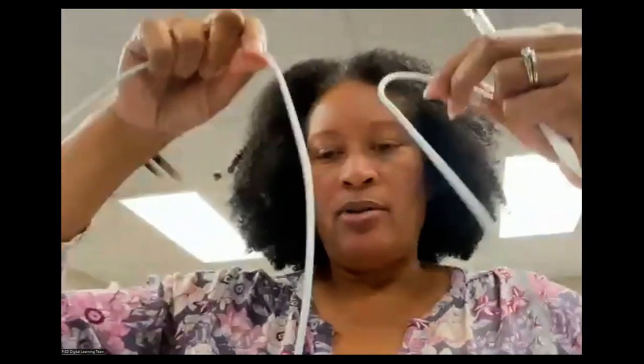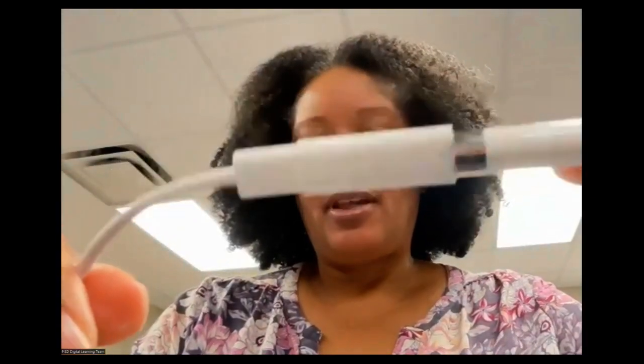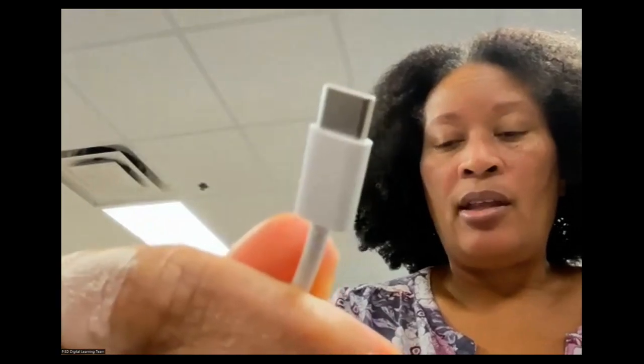So the power cord that came with your iPad, one end of it, you're going to put it on the other side of the adapter and click it right in there. So now this is all attached. The other side is going to go into the side of your keyboard. So on the bottom right-hand side, there's a place to put in the USB-C connection on your keyboard.